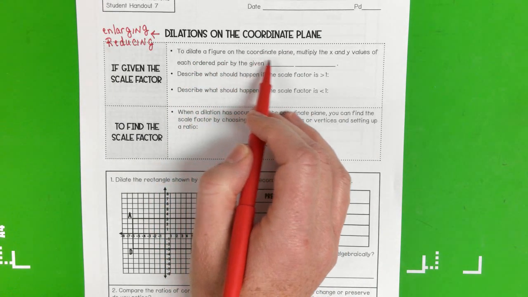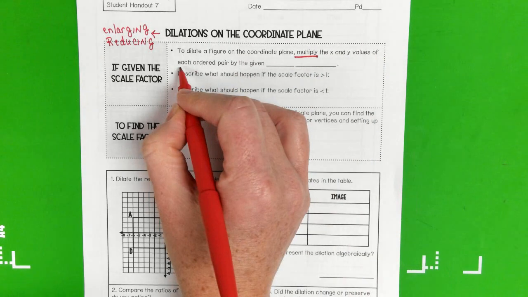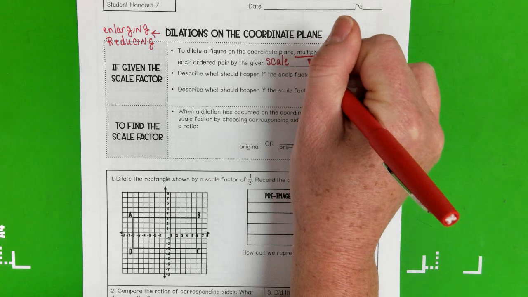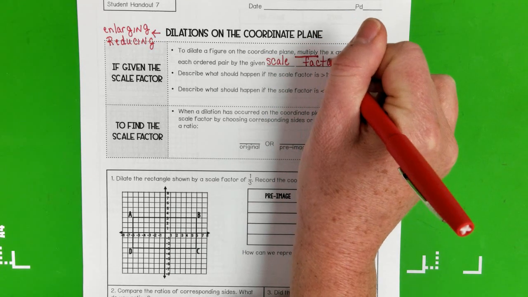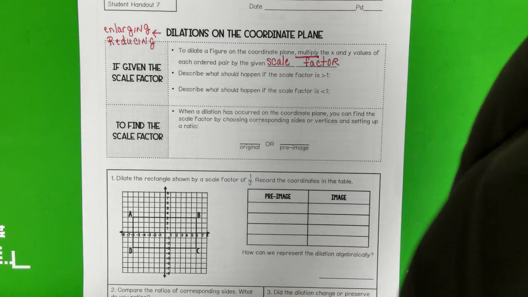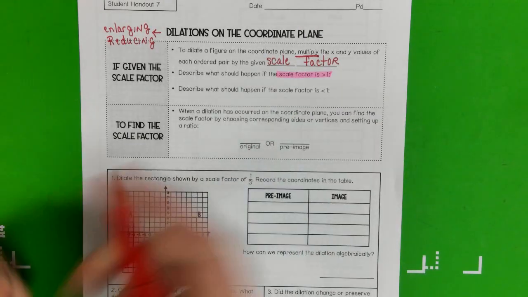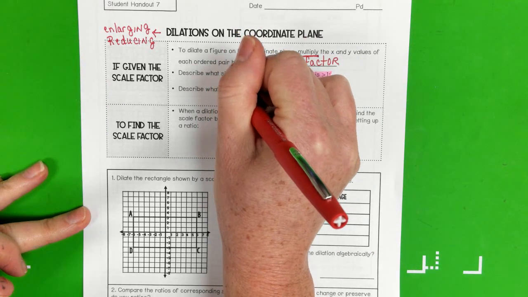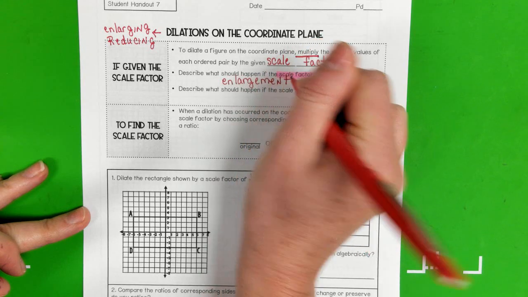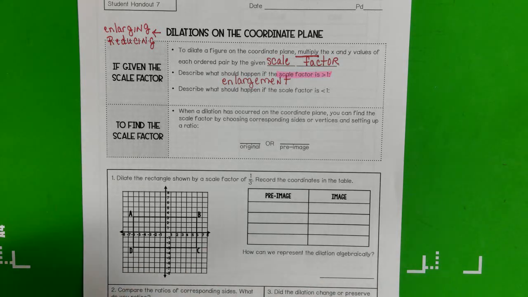It says to dilate a figure on the coordinate plane, you multiply the x and y values of each ordered pair by the given scale factor. And we're going to talk about scale factor. Describe what should happen if the scale factor is greater than 1. That's really, really important. If we have a scale factor that is greater than 1, then this is an enlargement of our figure. We're multiplying it by something greater than 1. If we multiply by 2 or 3 or 4, our numbers are going to get bigger.